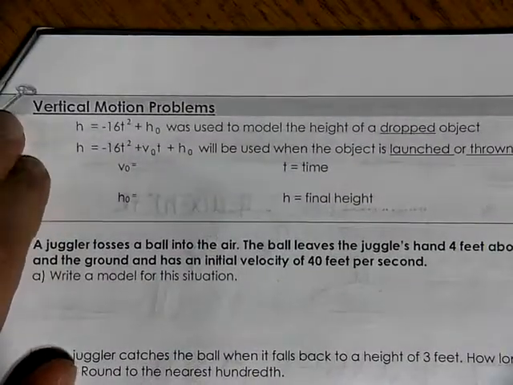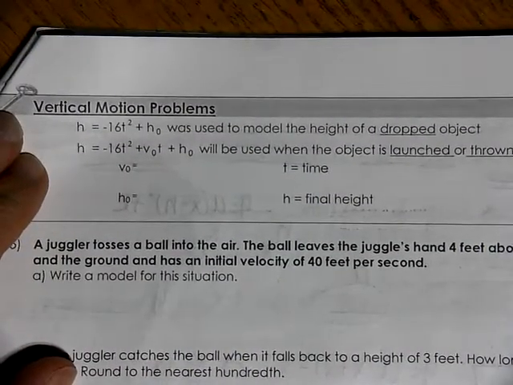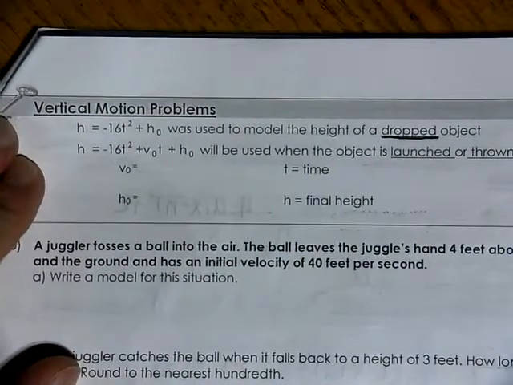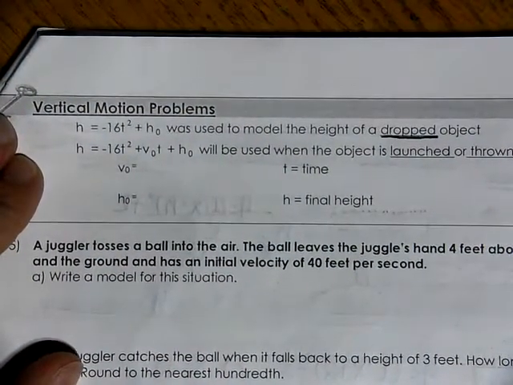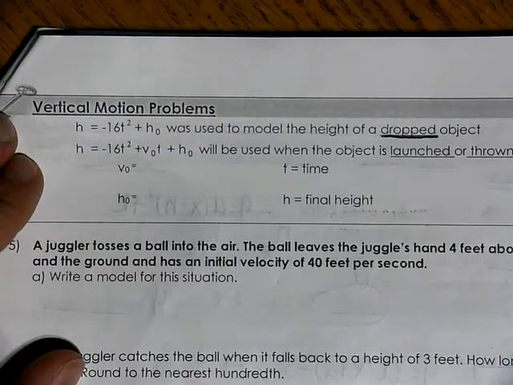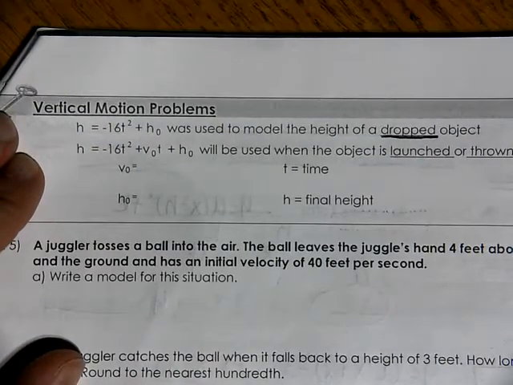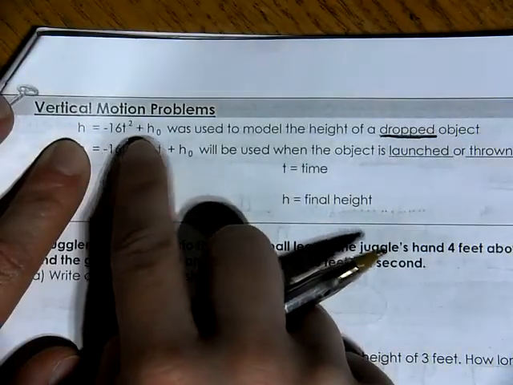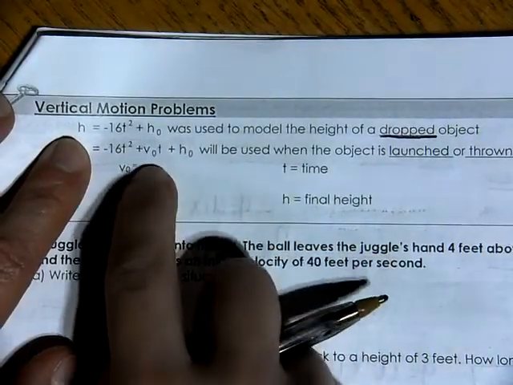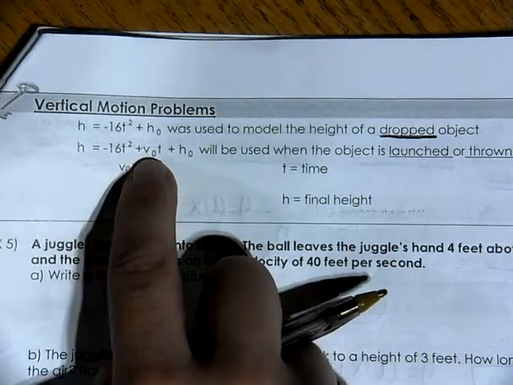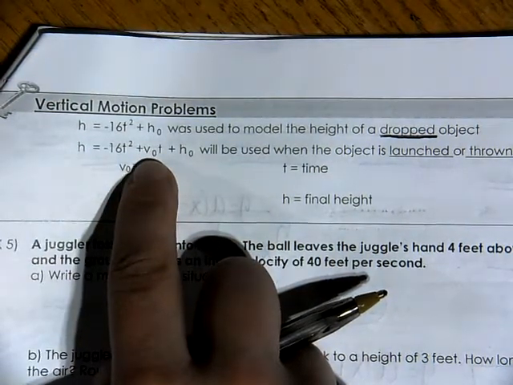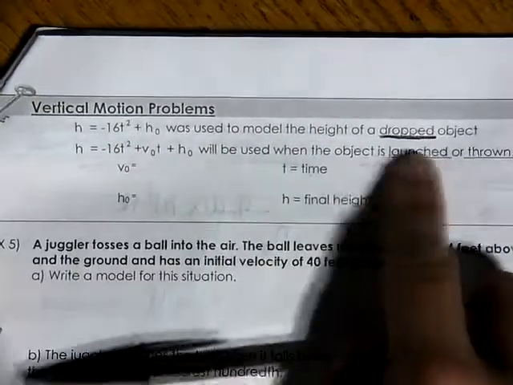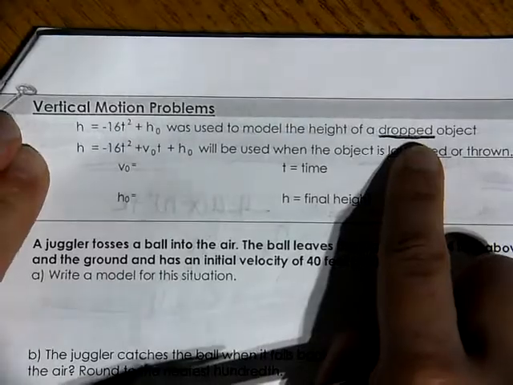Before I talk to you guys about vertical motion, we were talking about an object that was being dropped. We had some really fun problems like a math textbook being dropped off the side of a building, or dropping water balloons onto the ground. And when we did that, we had h equals negative 16t squared plus h sub 0. And that's because v sub 0 was our initial velocity, and it's always 0. That initial velocity is always 0 whenever we're dealing with dropped objects.